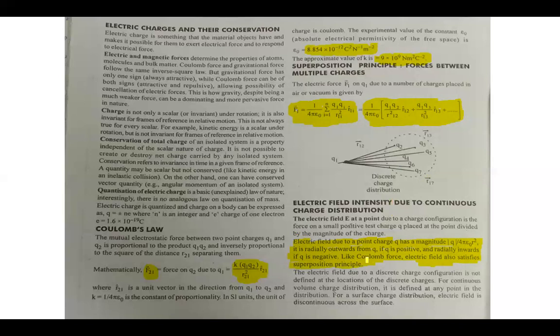The electric field due to a discrete charge configuration is not defined at the locations of the discrete charges. For a continuous volume charge distribution, it is defined at any point in the distribution. For a surface charge density, the electric field is discontinuous across the surface. The points I have highlighted are very, very important.